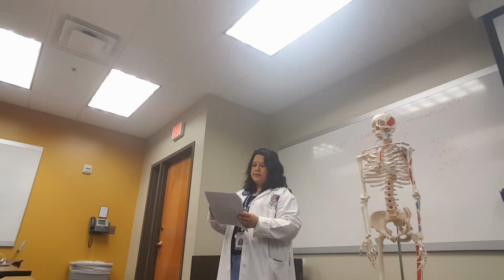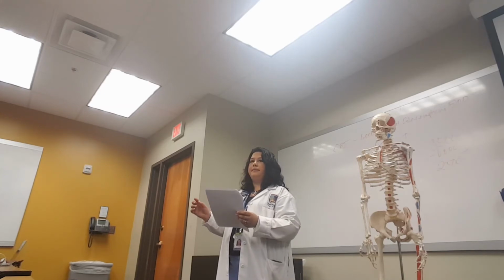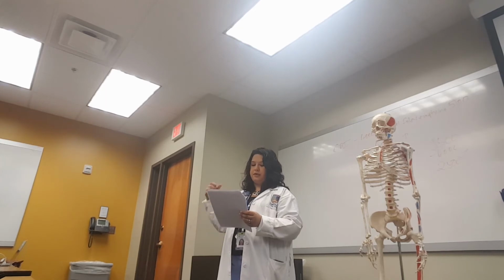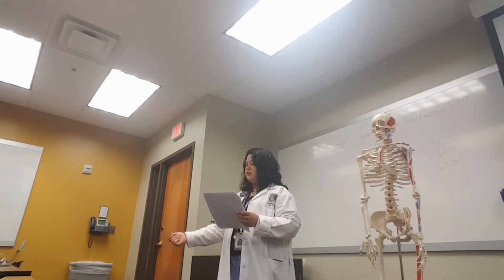What kind of joint is your shoulder joint? Starts with a D. Diarthrotic. And what is your elbow joint? Synovial. So shoulder is a diarthrotic, and then elbow is a synovial.